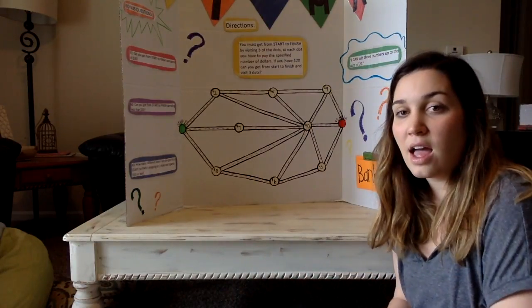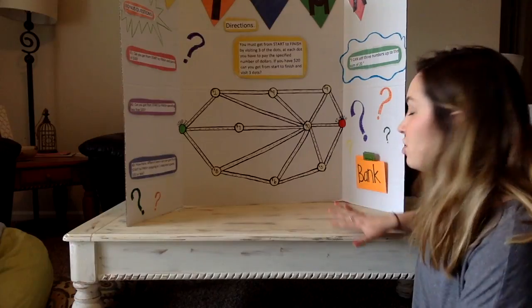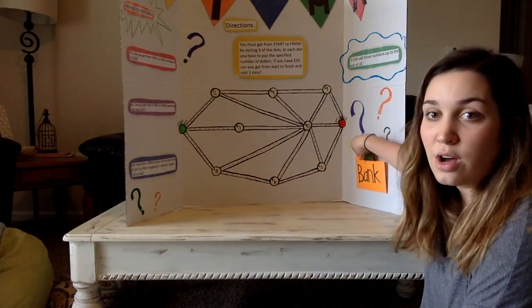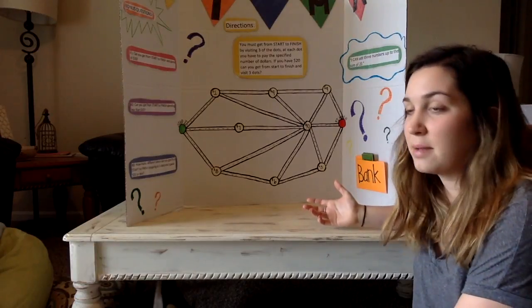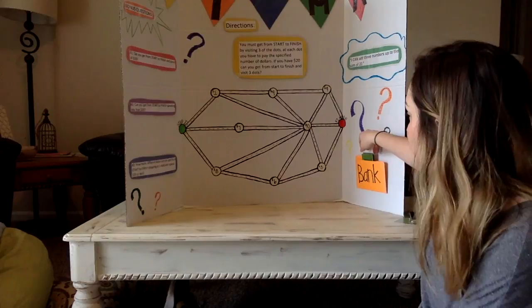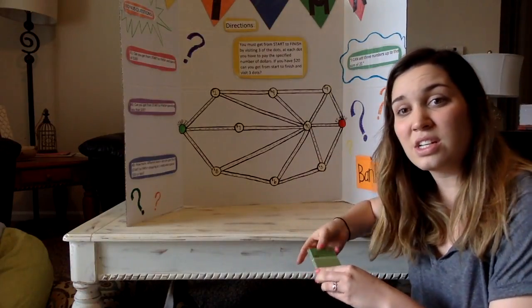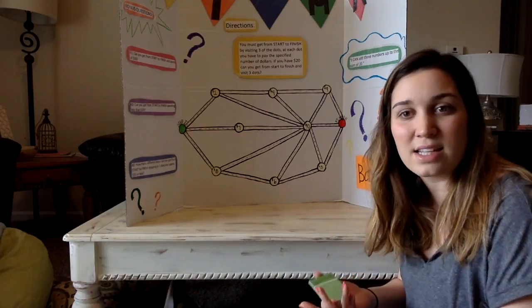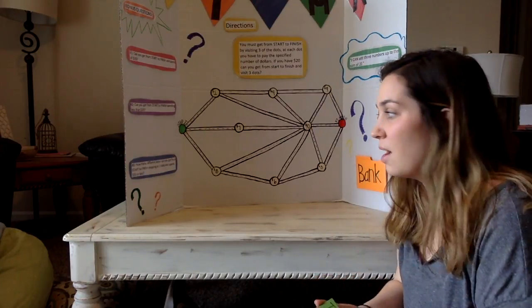So I have a little bank set up, and the way I've chosen to use manipulatives is to have dollar bills in my bank. So whenever the students come up to play this game, I say, okay, we need to go to the bank before we can start. So we go to the bank, and I only have $20 in here since it is a first grade standard. I didn't want to confuse them and put an excess number of dollar bills in there.